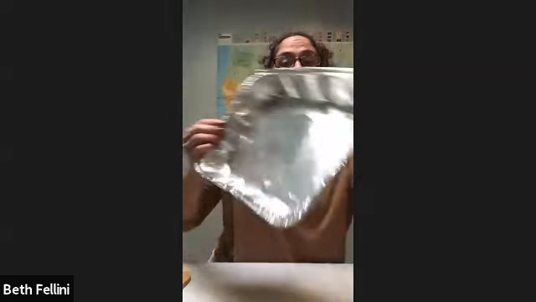I can use different containers from around the house. I have a tin container. Let's see what that sounds like. Nice. Different noises, right? Different materials are going to give us different noises. What if I used a plastic container?